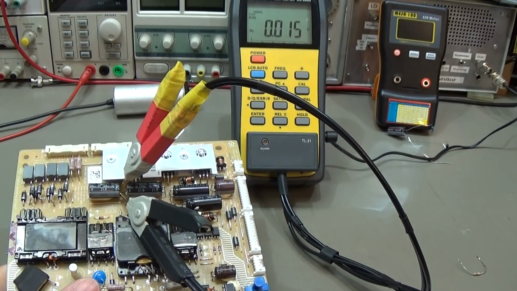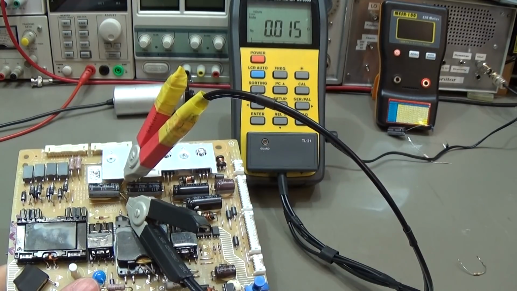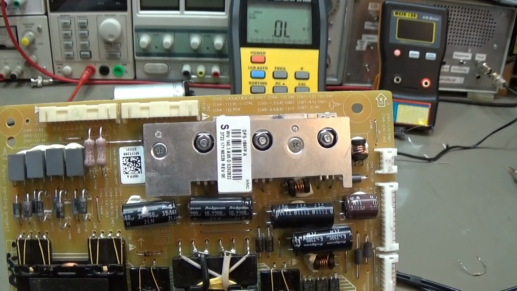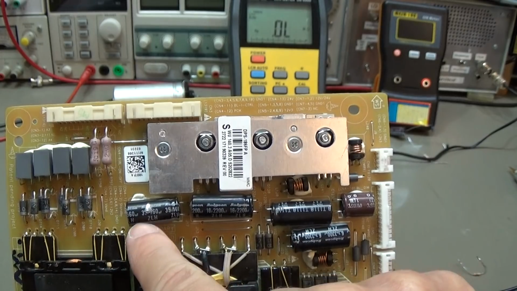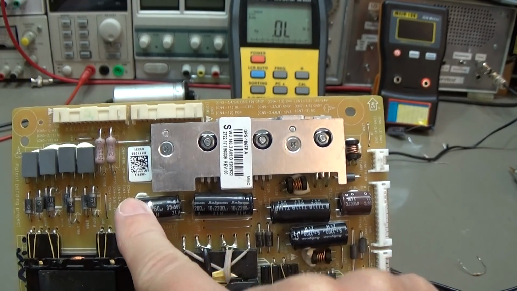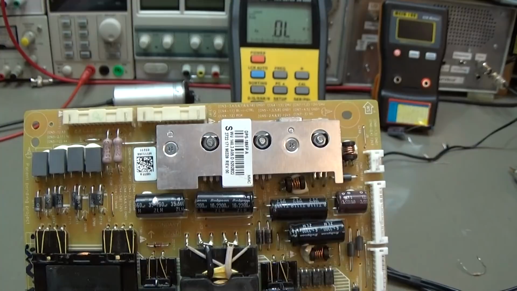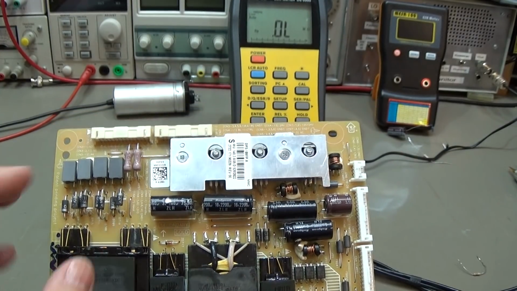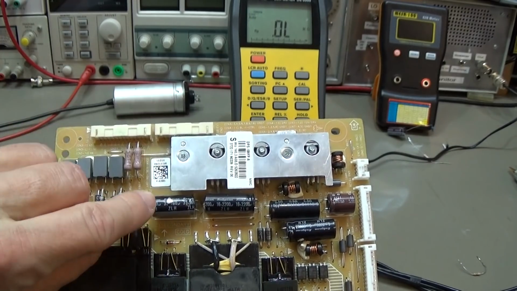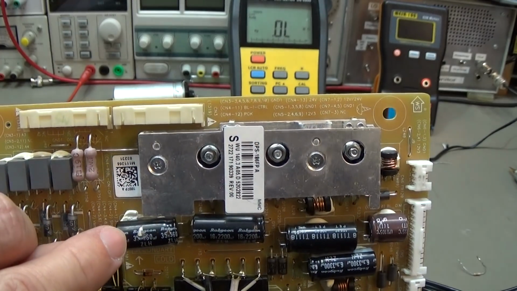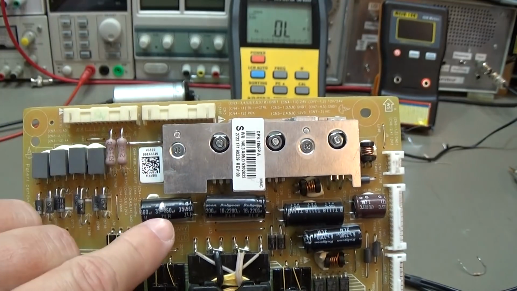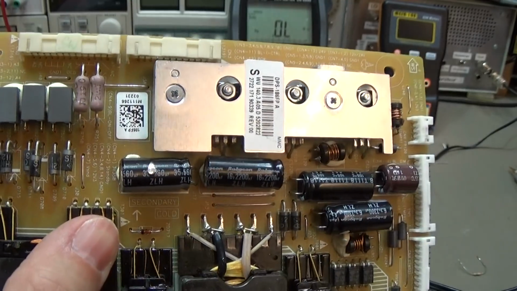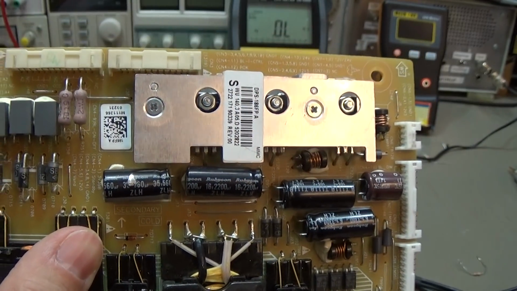But let's take it out and see if our reading is more or less the same. You see this capacitor has a scratch, so we cannot swap it with a good one out of the shelf. When we take it out, you can see with the scratch it is definitely this capacitor, and it is a Rubycon.